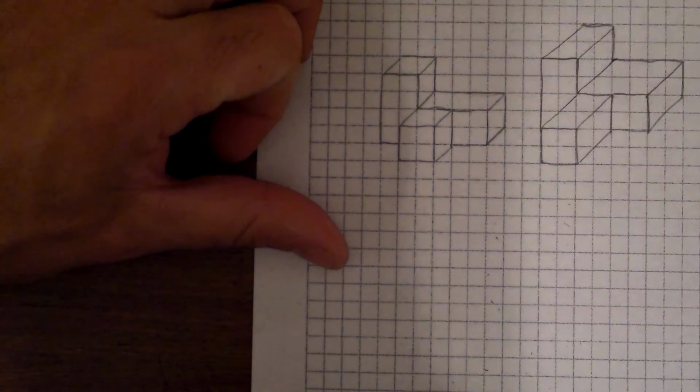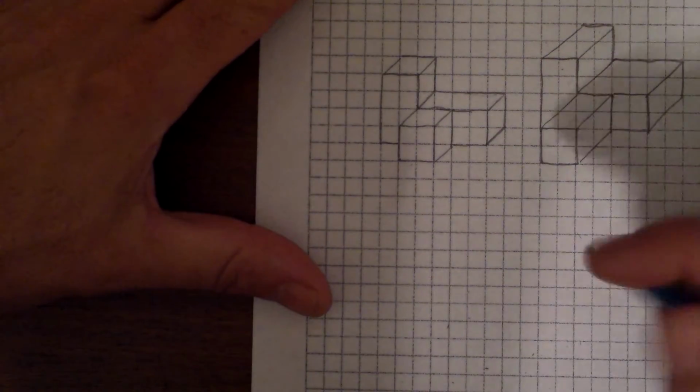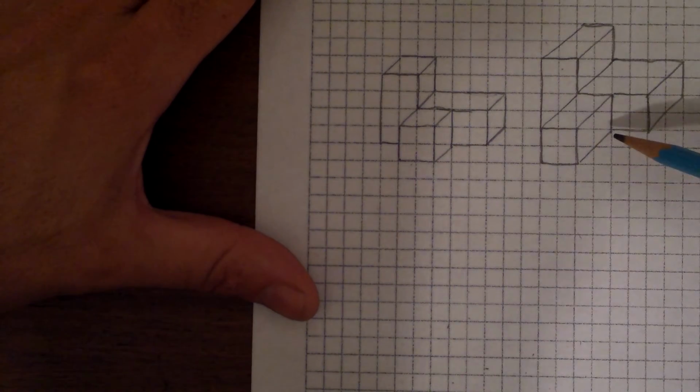I would expect you to be using a ruler in class. So there we are. This one is cabinet. This one is cavalier.